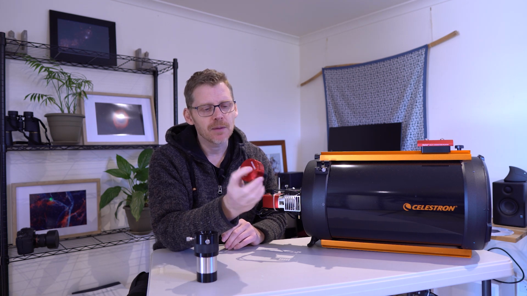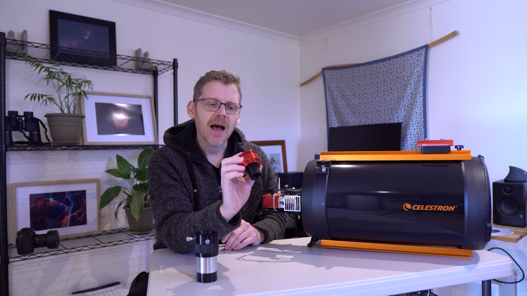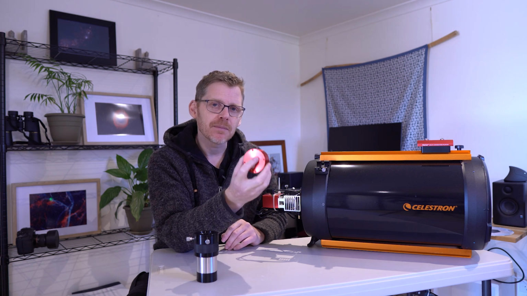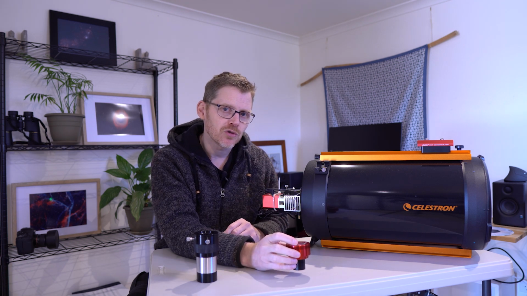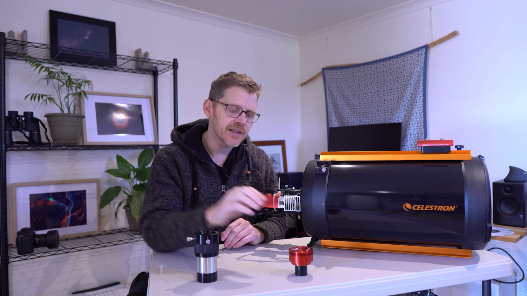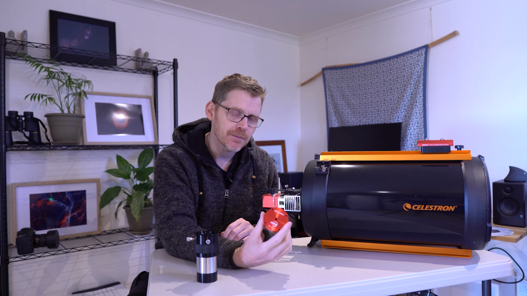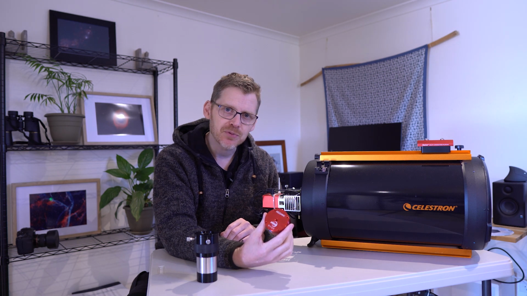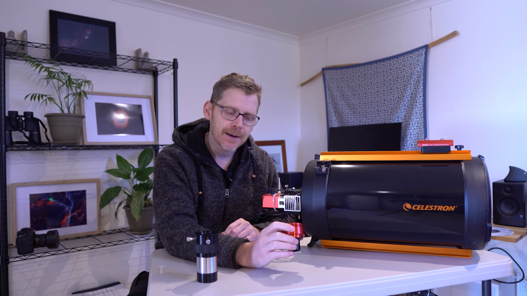3.8 microns, is that right? I'm pretty sure it's 3.8. And then you want to multiply that figure by 5 and it'll give you your focal ratio. So it kind of then lets you know what Barlow you need. So if we look at this, 3.8 multiplied by 5 brings us pretty close to that f20.